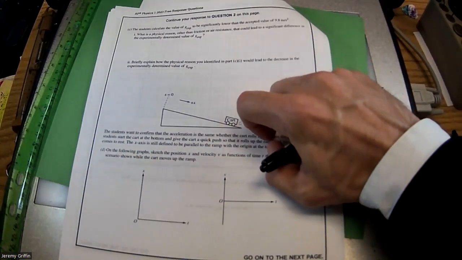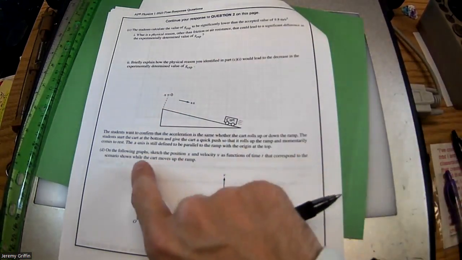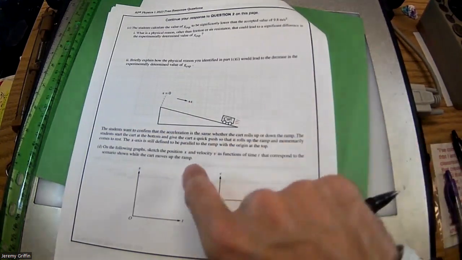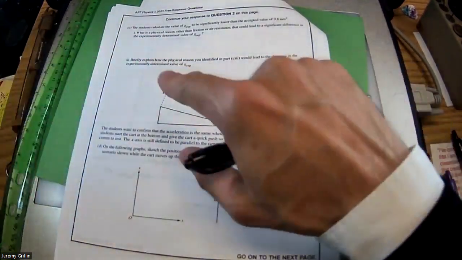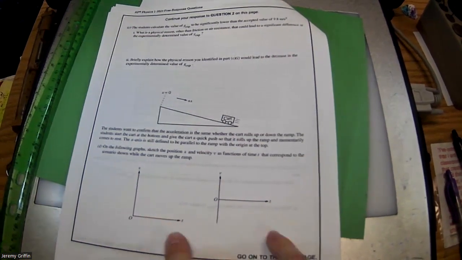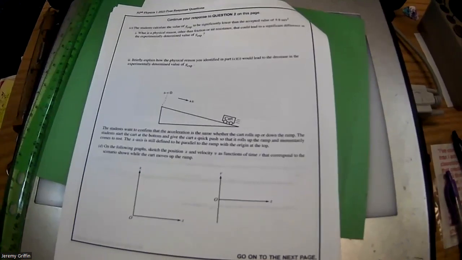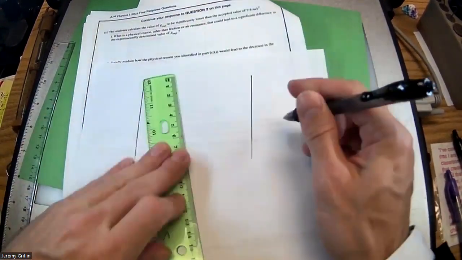They start the cart at the bottom. They push the cart up the ramp. These little streak marks show the direction of motion going up the ramp. It momentarily comes to rest, and it's going to roll back down. The positive direction is still down, so they push it in the negative direction. You guys see that? Okay. On the following graphs, x versus t and v versus t during that scenario. I know exactly what they're looking for, so let's get these on the board.